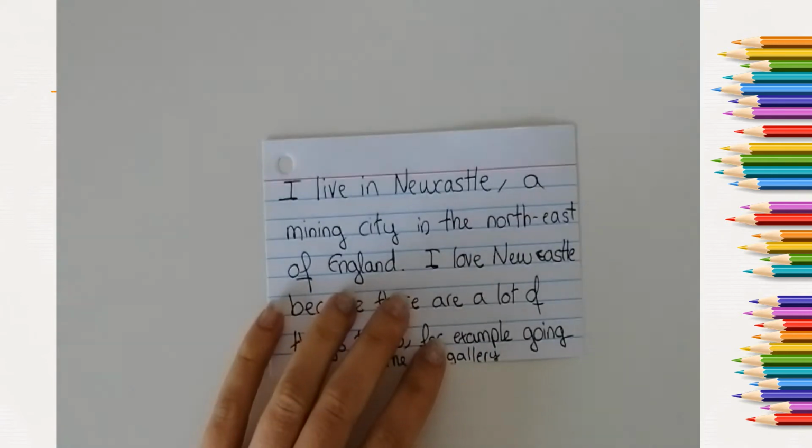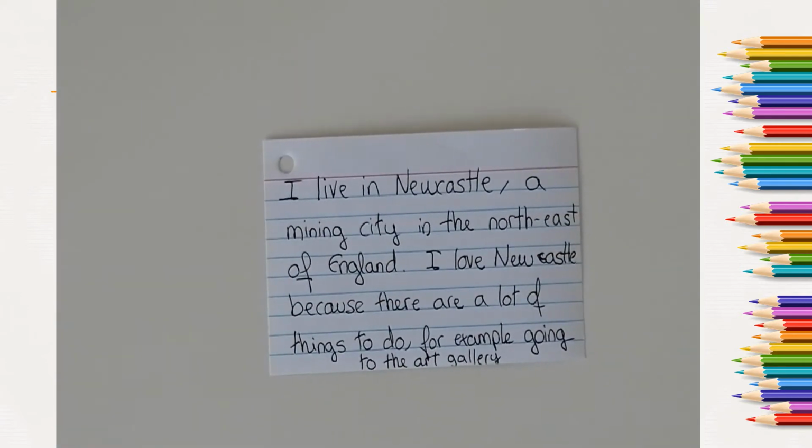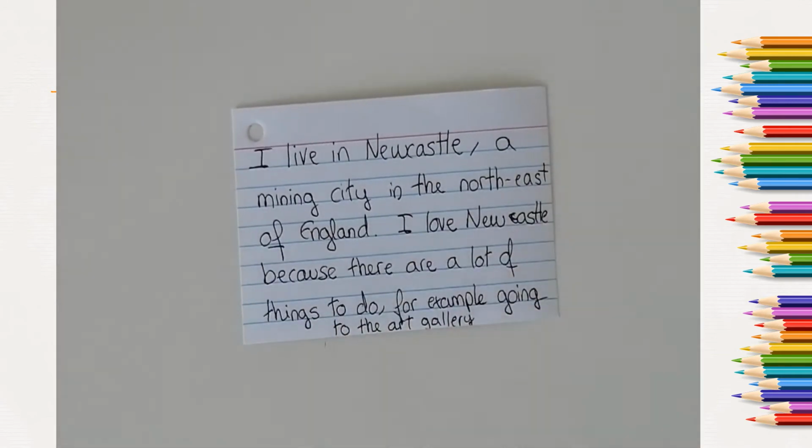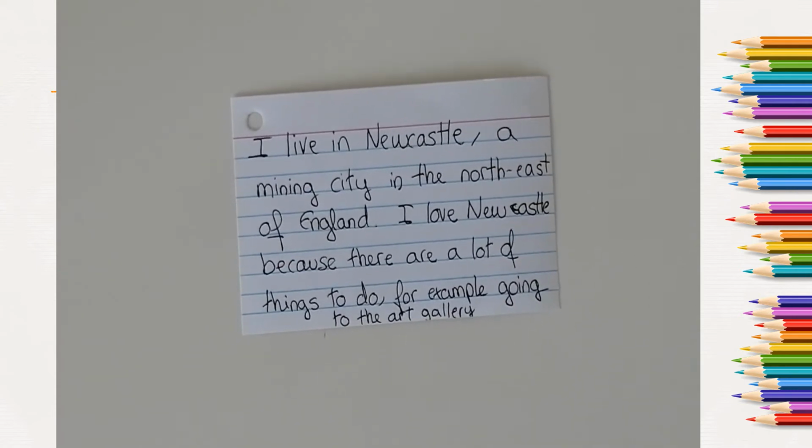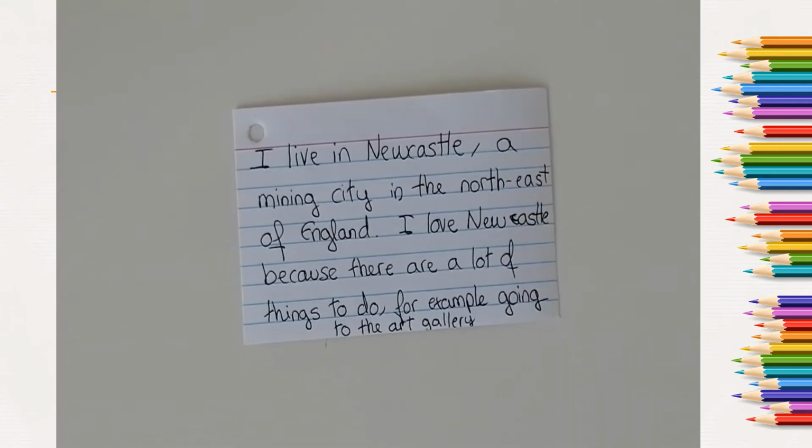So imagine you need to revise a whole topic or a series of questions about a certain unit. For example, describing your region. You need to take different cards for each paragraph or for each bullet point or idea that you want to learn. For example, we have started with introduction for where do you live? For that question. I live in Newcastle, a mining city in the northeast of England. I love Newcastle because there are loads of things to do. For example, going to the art gallery.